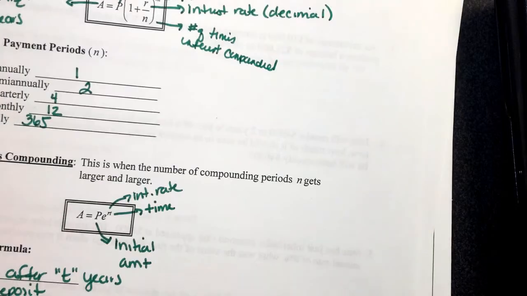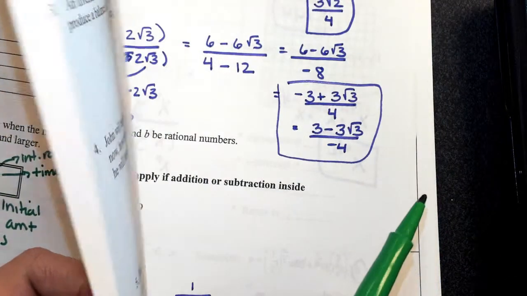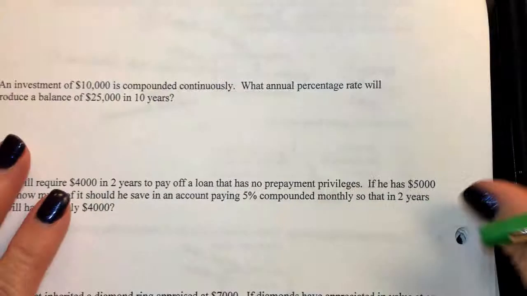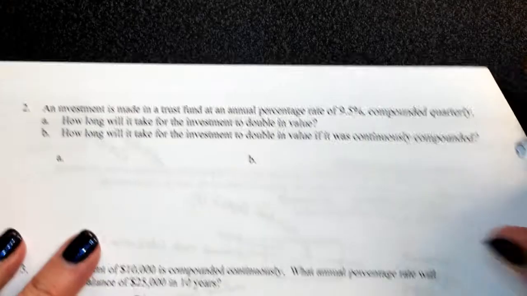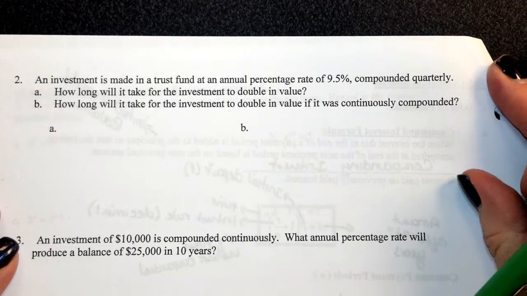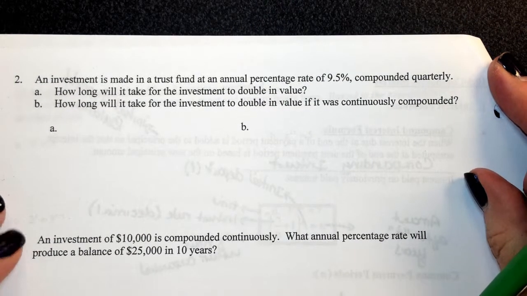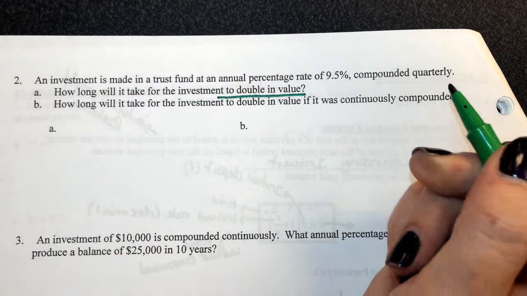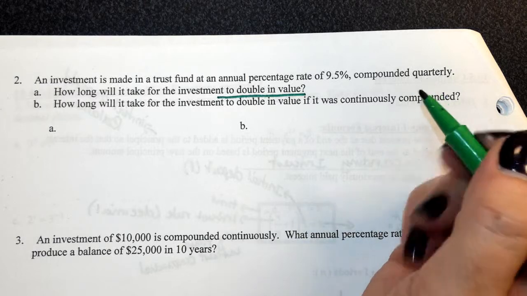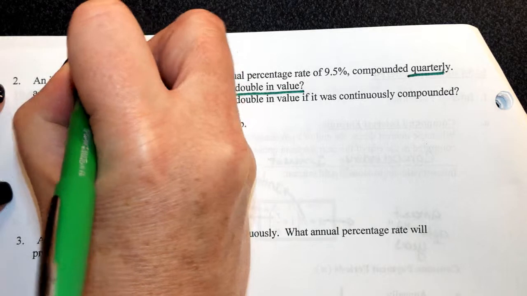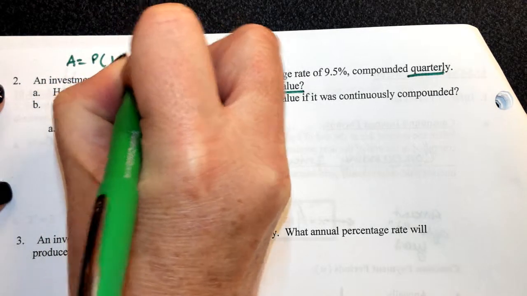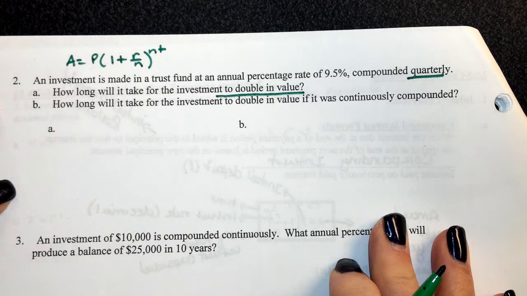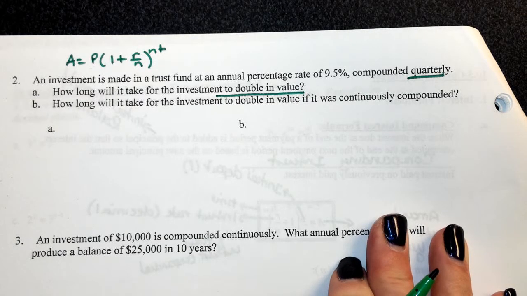All right, so those are pretty much as straightforward problems as they could ask. So let's take a look at another one. So investment is made in a trust fund at an annual percentage rate of 9.5% compounded quarterly. How long will it take for the investment to double in value? Because I'm compounded quarterly, I know that it's going to apply this formula, P times 1 plus R over N raised to the N times T power. So I know for part A I have to use that particular formula.